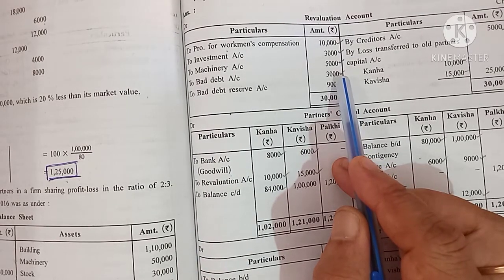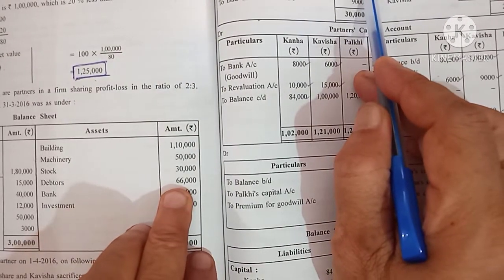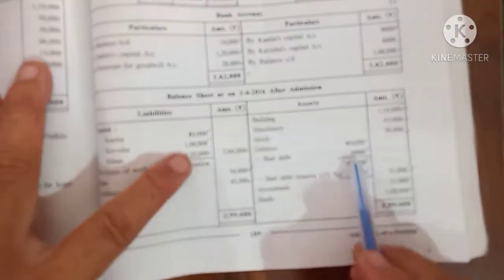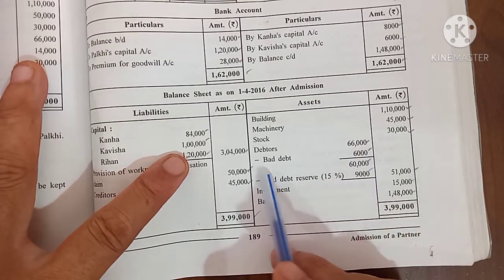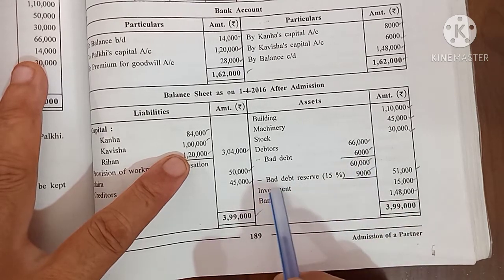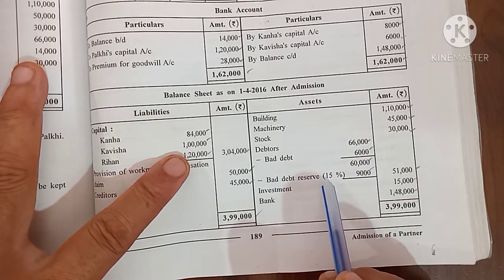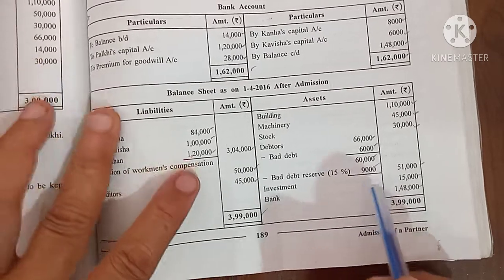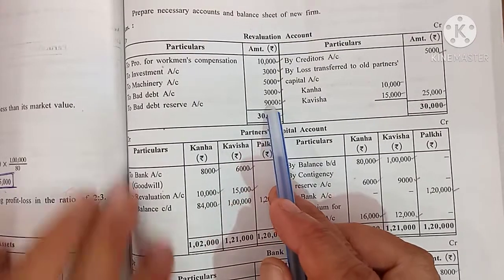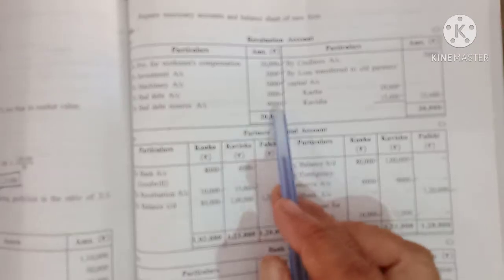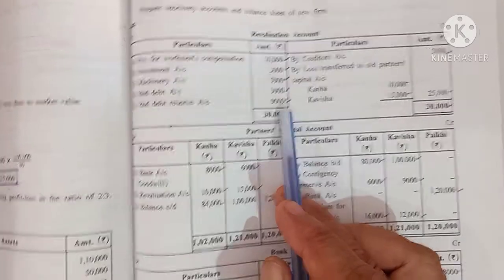And next they are telling that 15% bad debt reserve. Now debtors you are having 66,000, less bad debt 6,000, you are having 60,000, and they are telling to create 15% bad debt reserve. So 15% of 60,000 comes to 9,000. So this is one bad debt reserve coming, revaluations account debit side 9,000. The second effect goes to the balance sheet, which everyone of you knows.